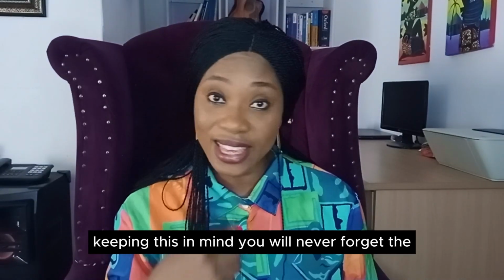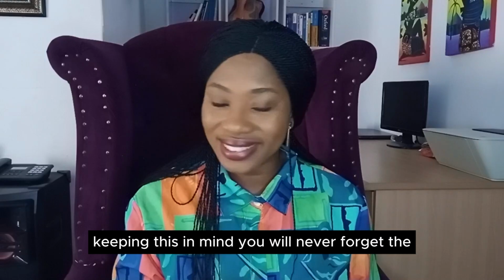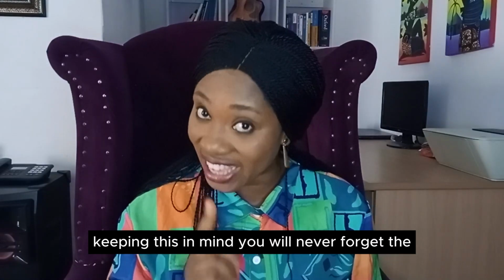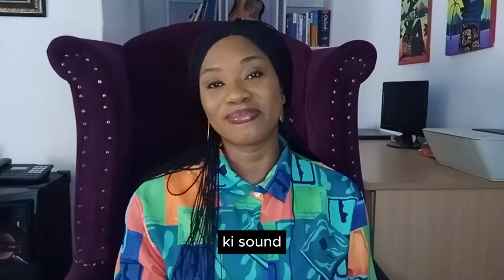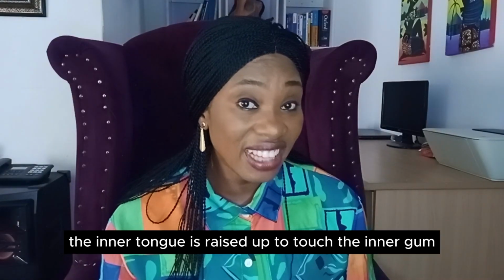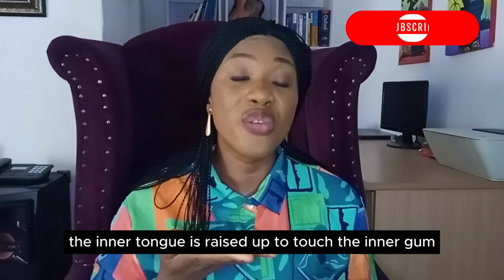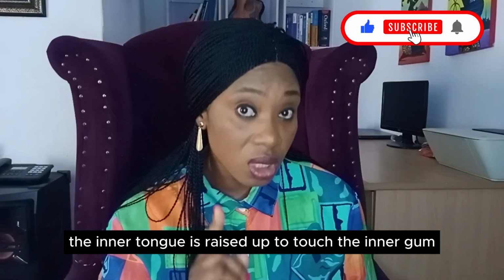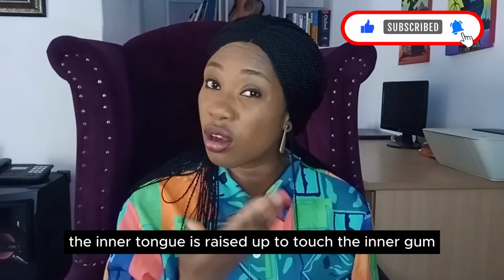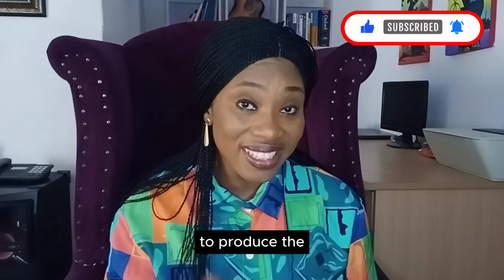Keeping this in mind, you will never forget the sound. The inner tongue is raised up to touch the inner gum to produce the sound.